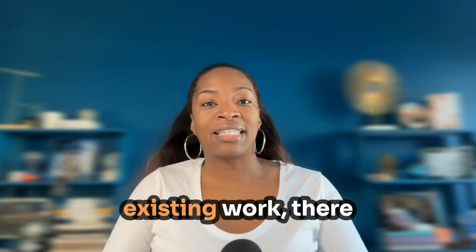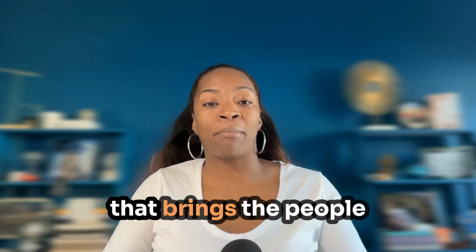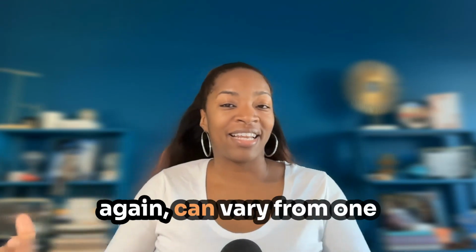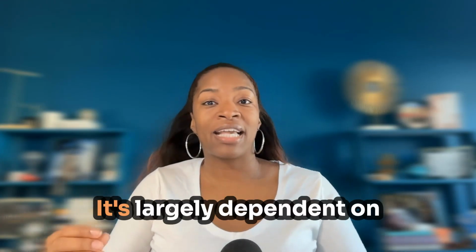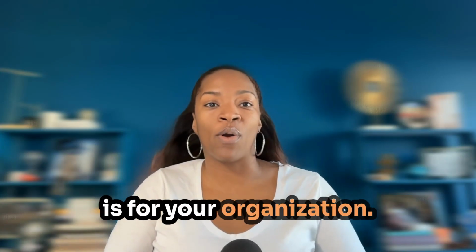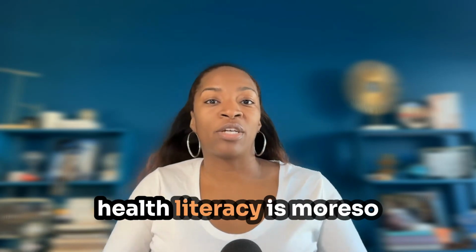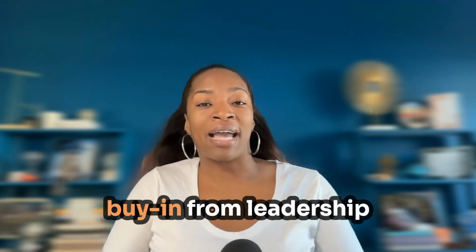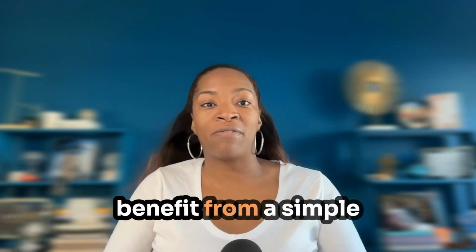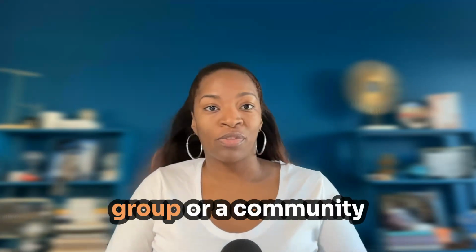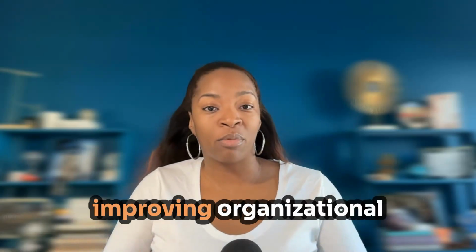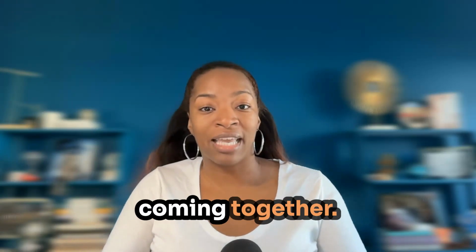In order to connect existing work, there has to be infrastructure that brings the people responsible for that work together. Now, what this looks like, again, can vary from one organization to the next. It's largely dependent on how much of a priority health literacy already is for your organization. In an organization where health literacy is more so in its infancy and where buy in from leadership might not be as strong or well established, that type of organization may benefit from a simple cross functional working group or a community of practice where individual employees with an interest in improving organizational health literacy are coming together, they're self organizing.